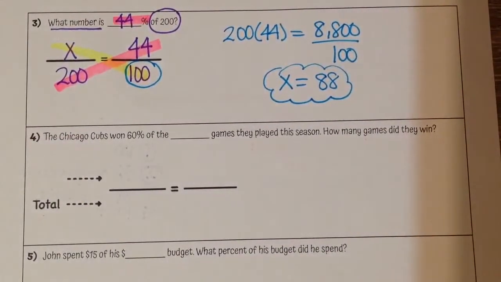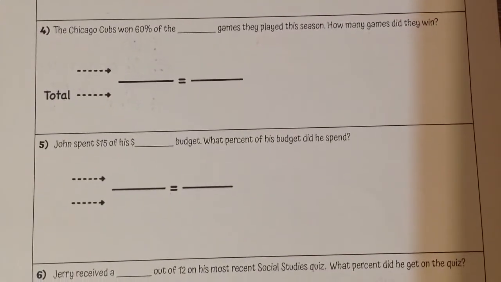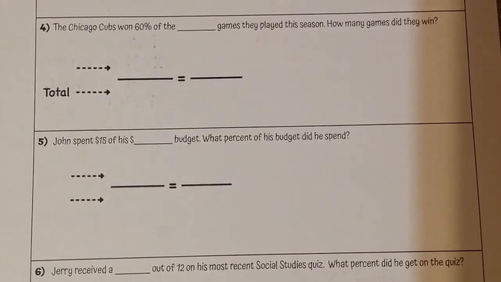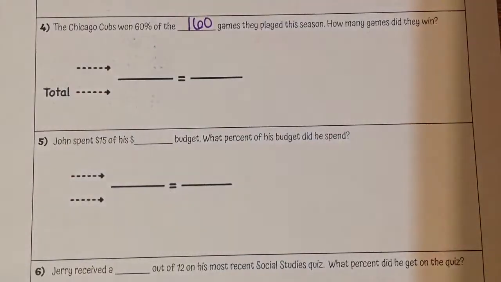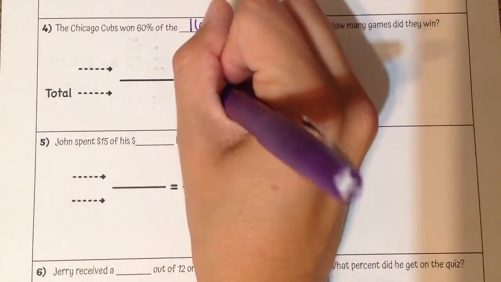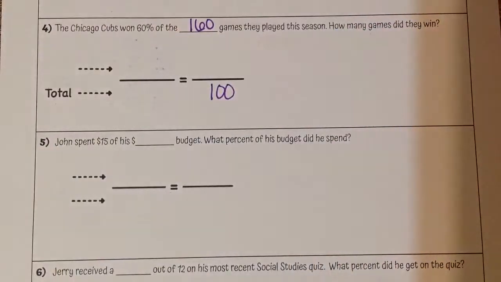All right, so those were some basic ones. Now let's look at a couple word problems. The Chicago Cubs won 60% of the 160 games they played this season. How many games did they win? So even though it's a word problem here, same steps. First thing I'm doing, filling in 100 in the bottom right.